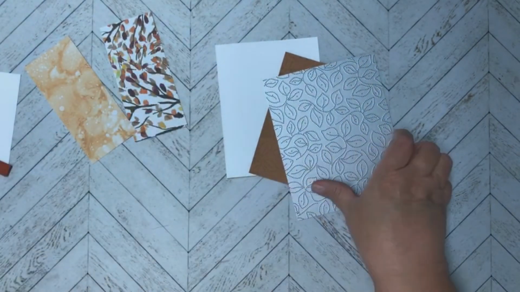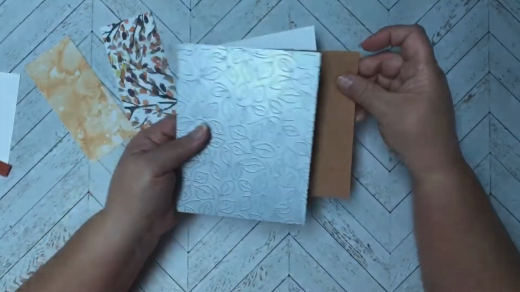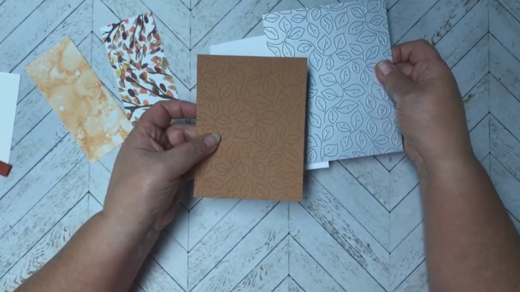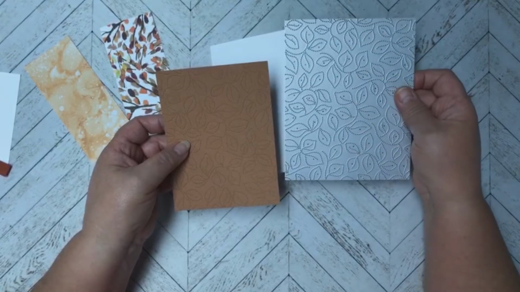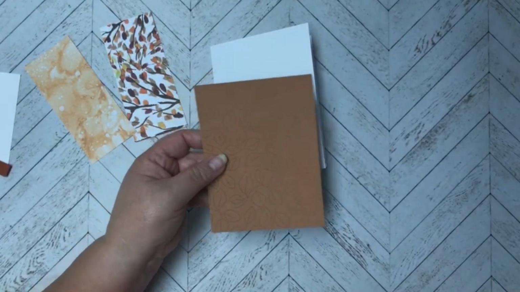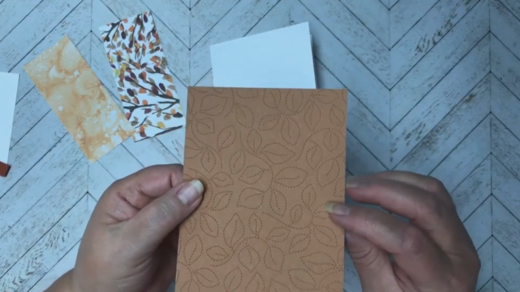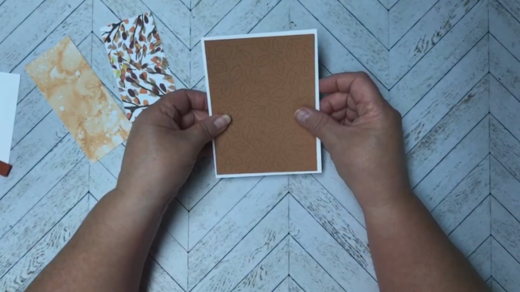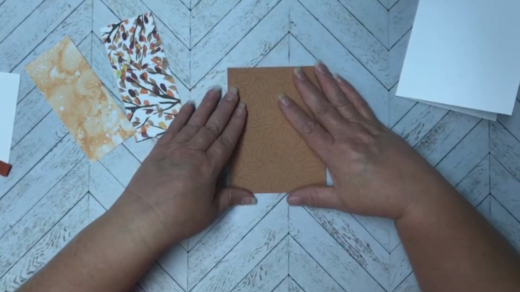What I did, and I'm not going to do that here on the video, is run this piece of the Cinnamon Cider in my die cut machine with the Stitched Greenery die, and I just love it because then you get this little stitch pattern in it. So we're going to go ahead and use that. I'm going to set the card base aside until I'm ready to adhere it.